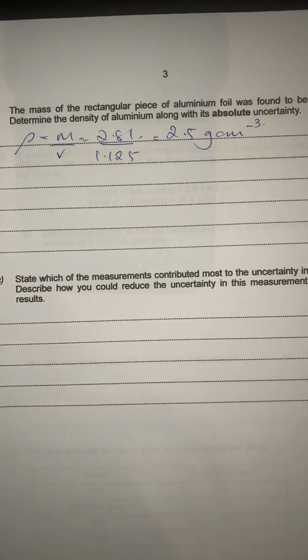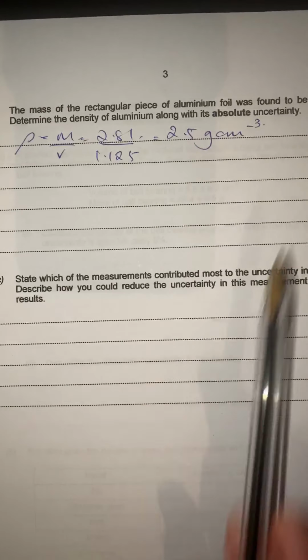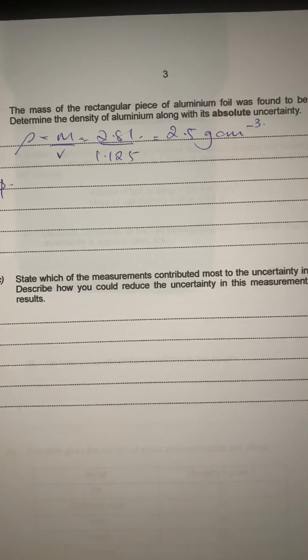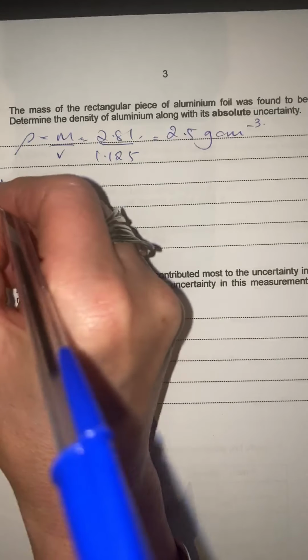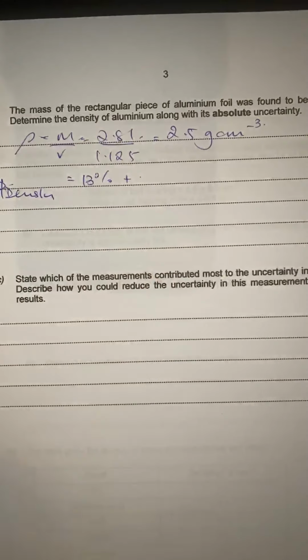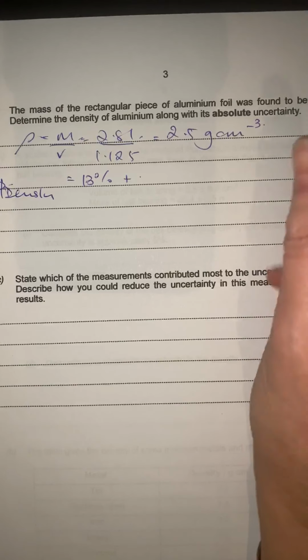And then what's next? Determine the absolute uncertainty. So we've got the percentage uncertainty, haven't we? Did we do that? No, we did the percentage uncertainty for volume. So the percentage uncertainty for density is that volume one, which was 13%, plus the percentage uncertainty for mass. Oh, I need to do that then. What's the uncertainty for mass?